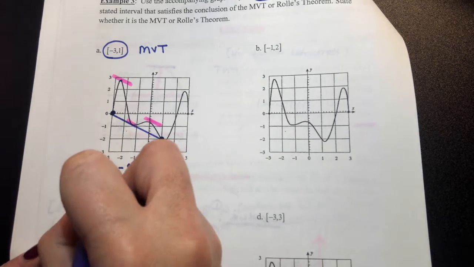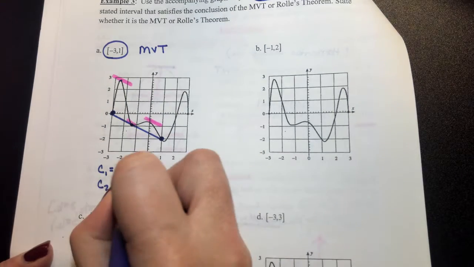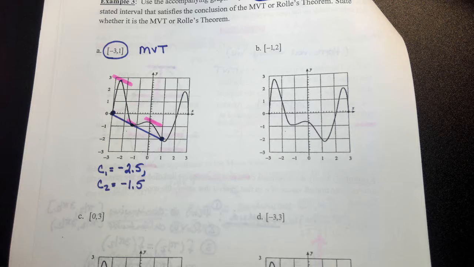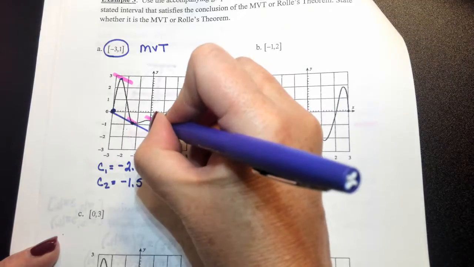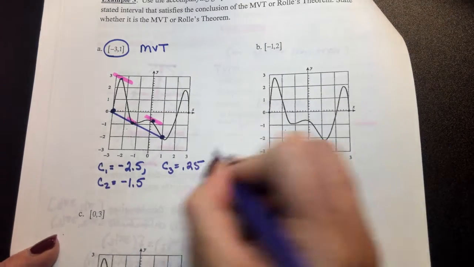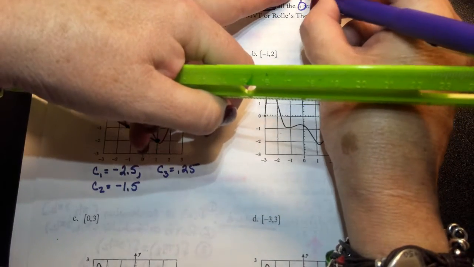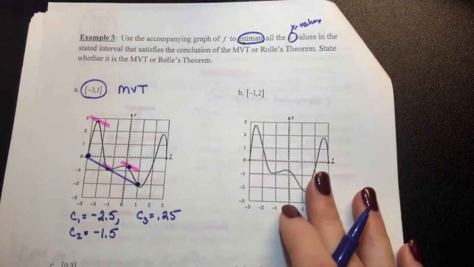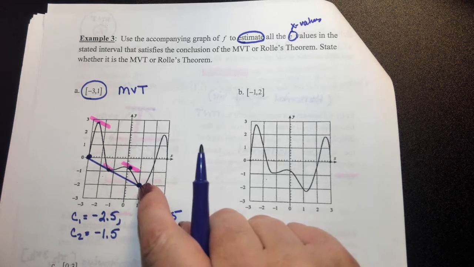The next one, right about here, looks like it's probably about -1.5. And then finally, my third spot would be right about here, so I would say about 0.25. Again, remember when they're talking about c values, you're looking for particular x values. So any questions on how we can use the mean value theorem graphically? Yes, Alan? Wouldn't we have one more point at the end of the graph? But we're only looking between -3 and 1.